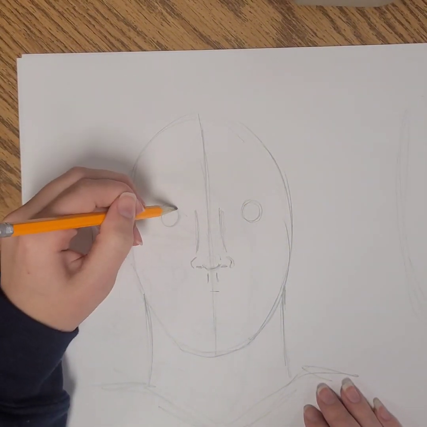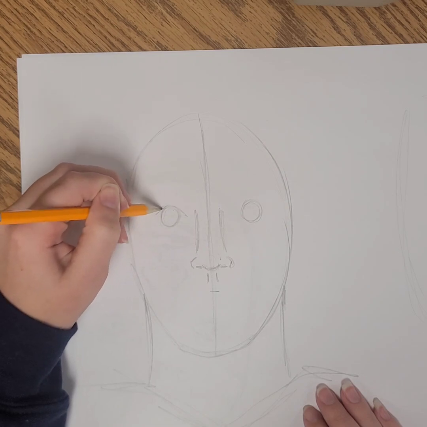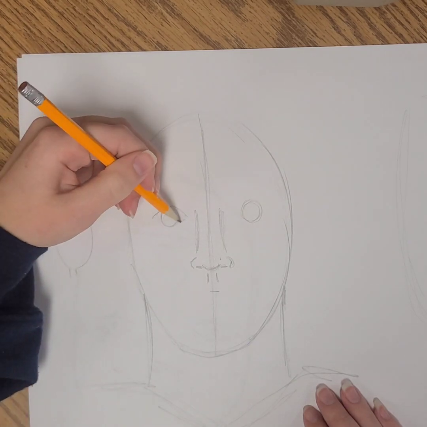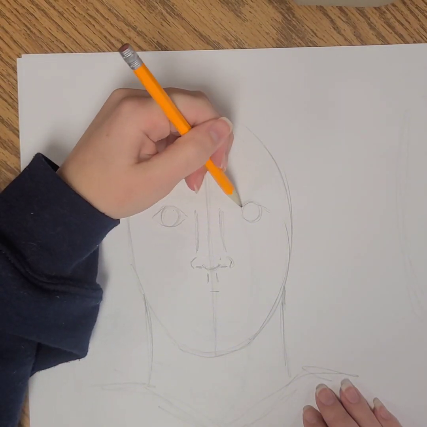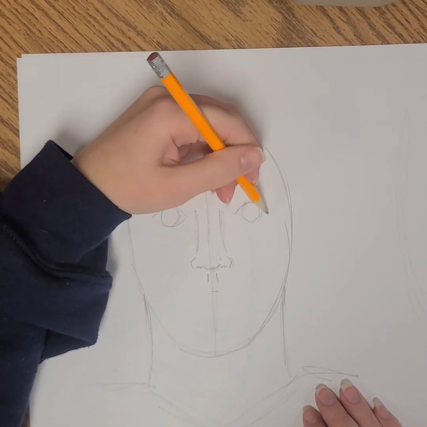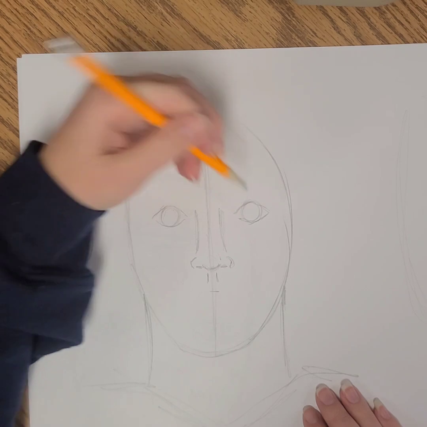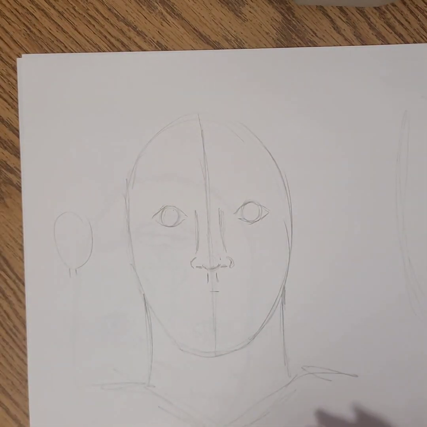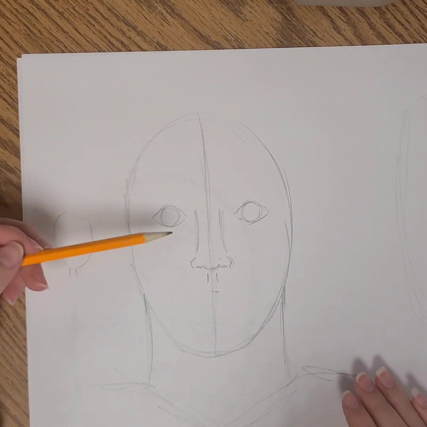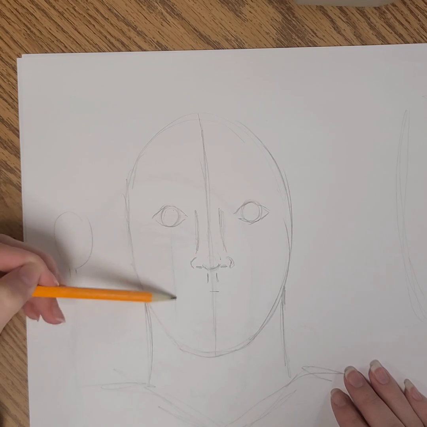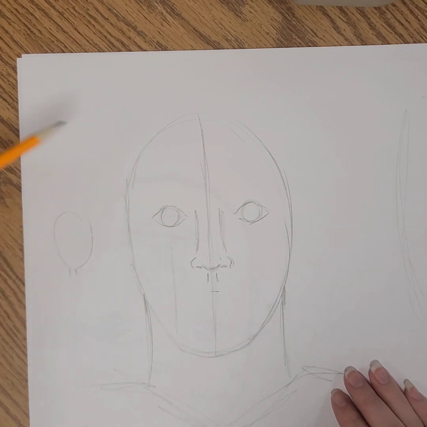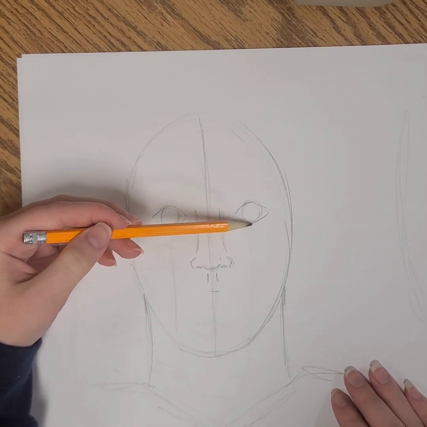And then you have the top of your eye, the bottom of your eye, come over here, top of your eye, bottom of your eye. And then what's really cool about your eyeballs is that for almost everyone, your middle of the eye going straight down. Here's another line.